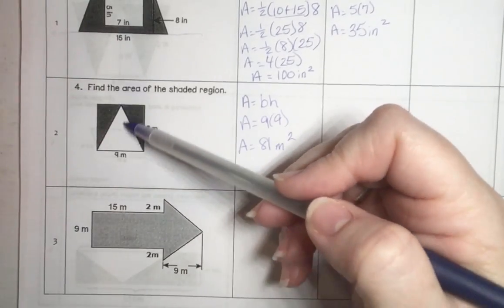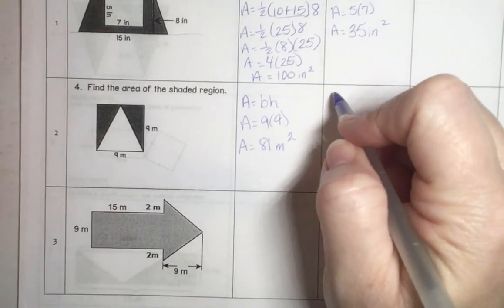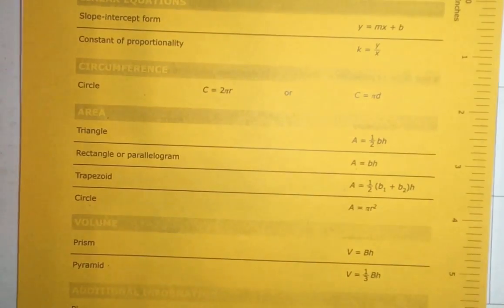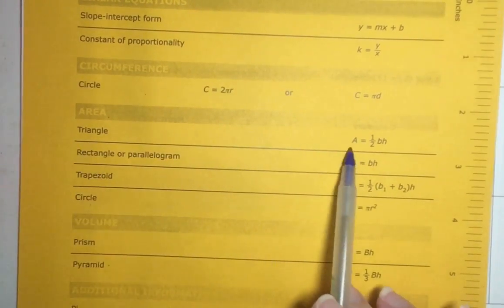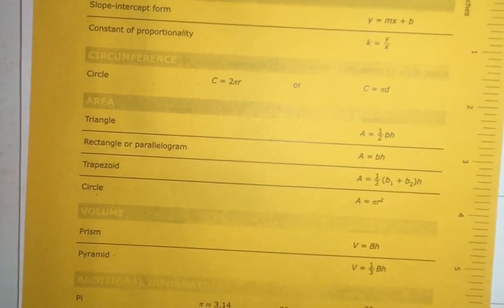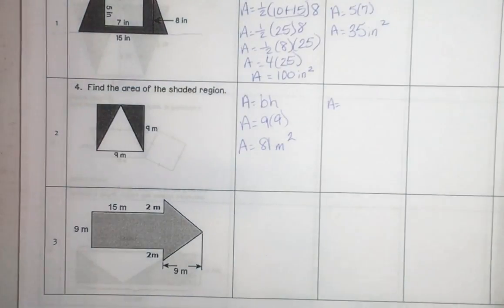And then the shape that's on the inside is a triangle. And our formula for triangle is area equals 1/2 base times height. So we're going to take half of the base times the height.